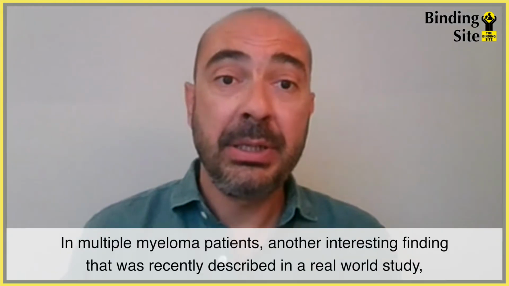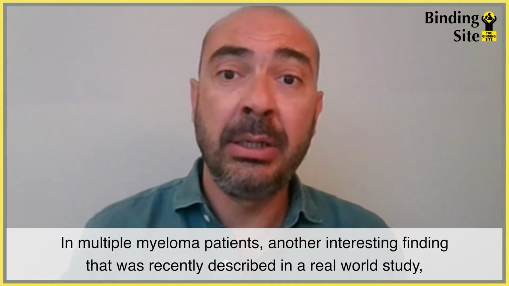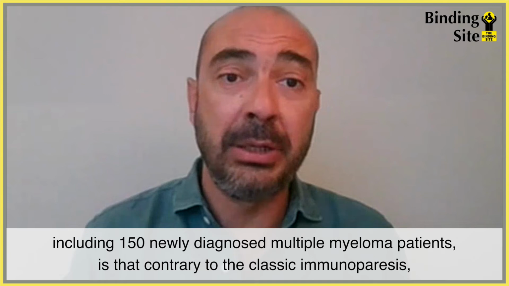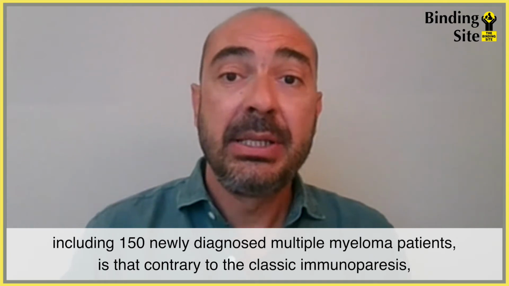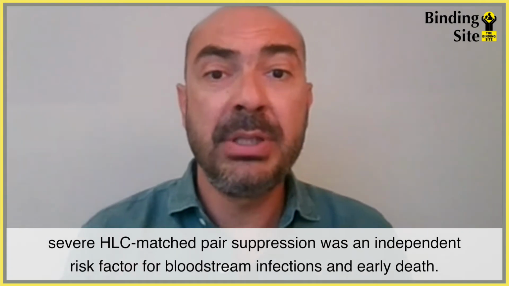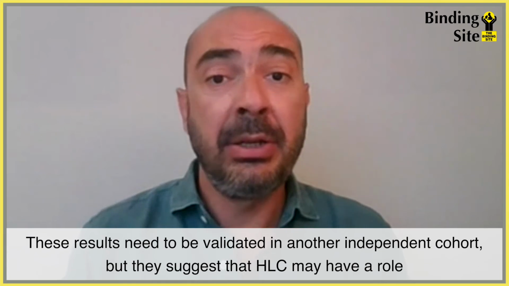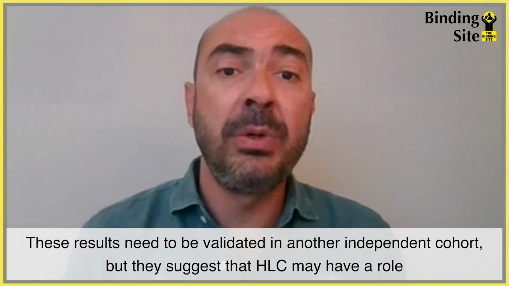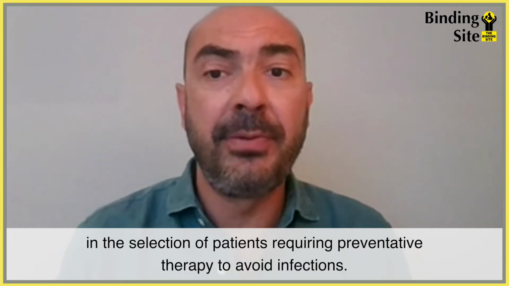In multiple myeloma patients, another interesting finding that was recently described in a real-world study, including 150 newly diagnosed multiple myeloma patients, is that contrary to the classical immunoparesis, severe HLC matched pair suppression was an independent risk factor for bloodstream infections and early death. These results need to be validated in other independent cohorts, but they suggest that the HLC assay may have a role in the selection of patients requiring preventive therapy to avoid infections.